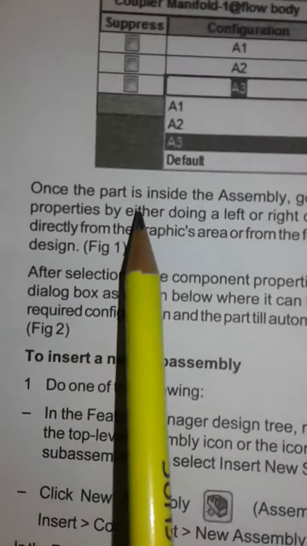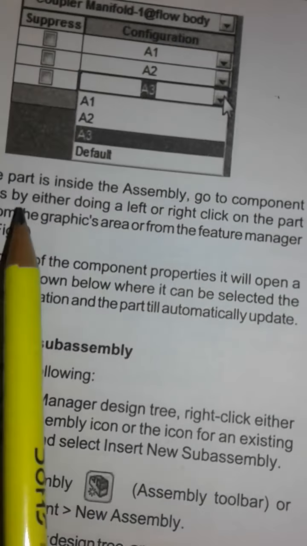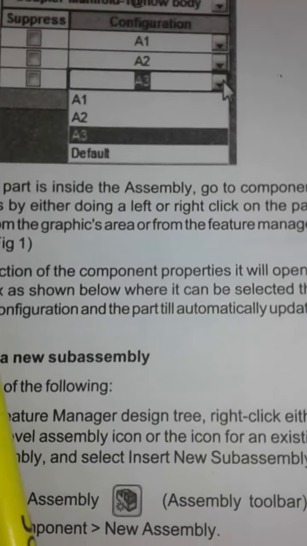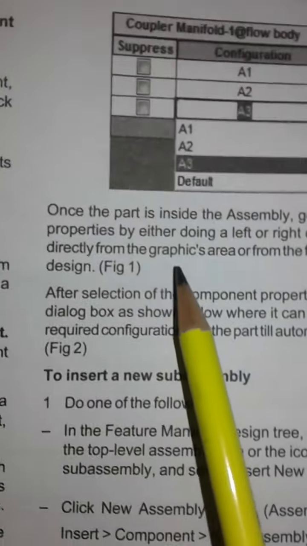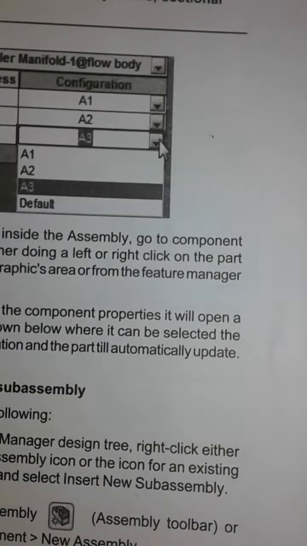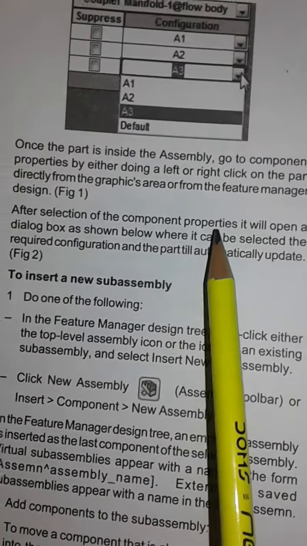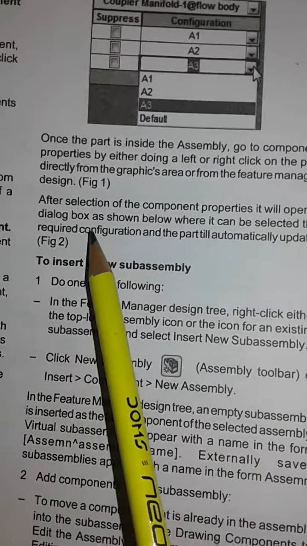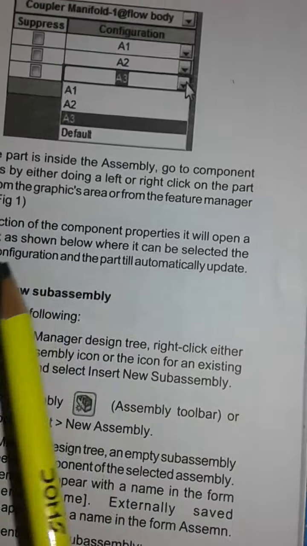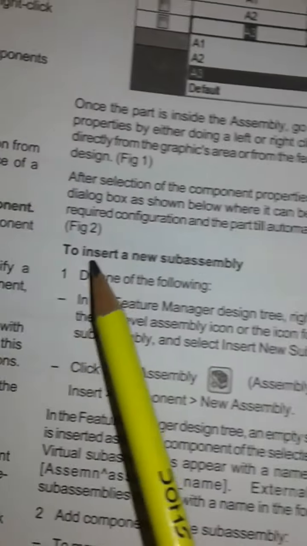Once the part is inside the assembly, go to component properties by either doing a left or right click on the part directly from the graphics area or from the feature manager design tree. After selecting the component properties, it will open a dialog box as shown below, where the required configuration can be selected and the part will automatically update.